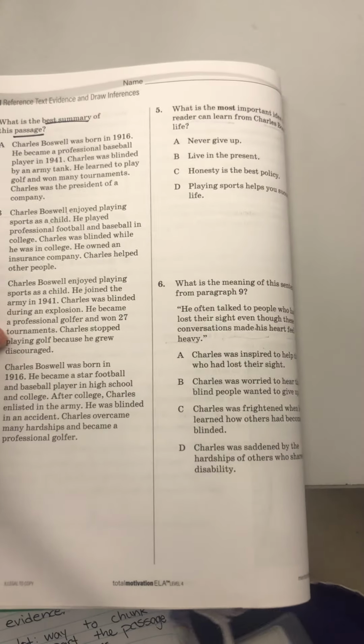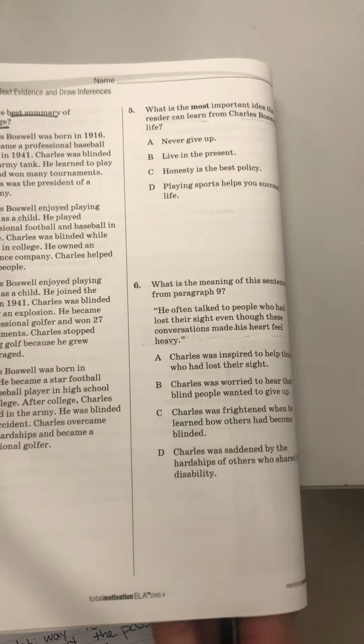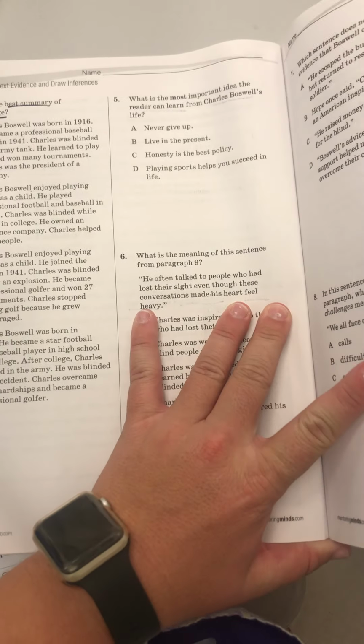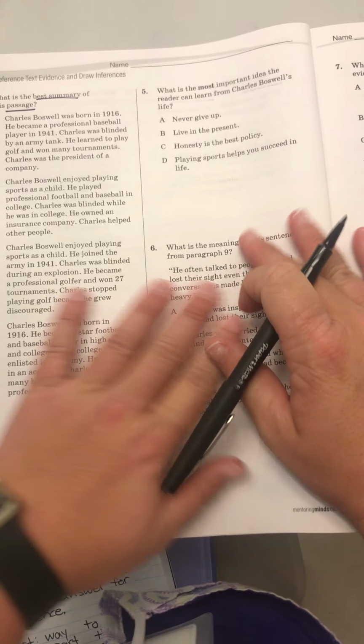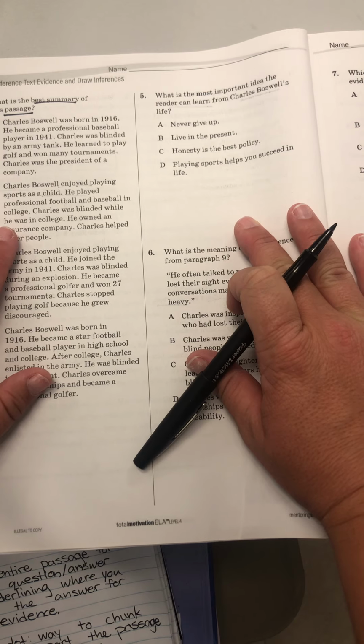Number 5, what is the most important idea the reader can learn from Charles Boswell's life? What is the most important idea that the reader can learn from Charles Boswell's life? So what are my key words in this question?